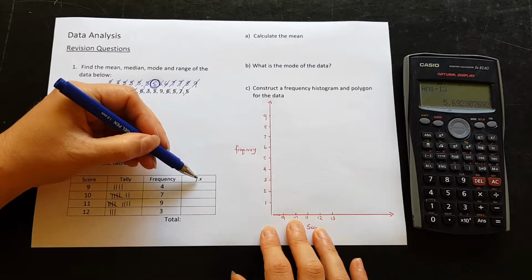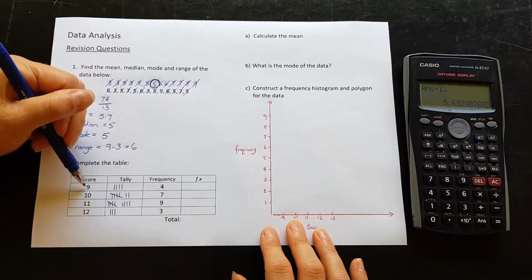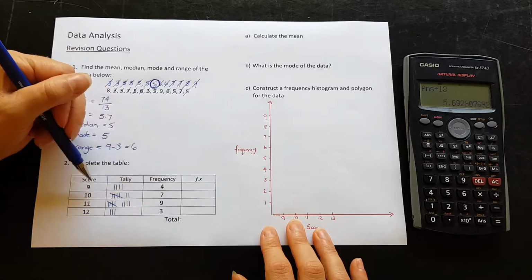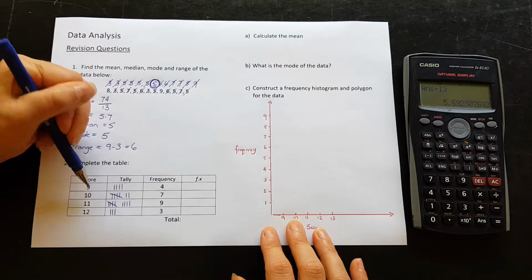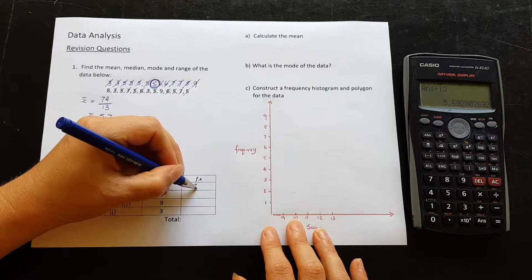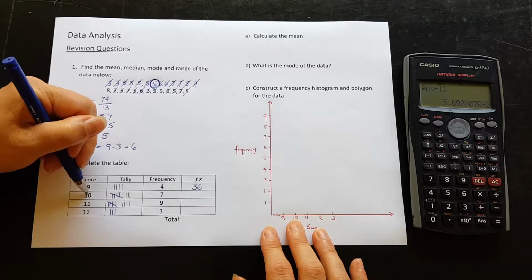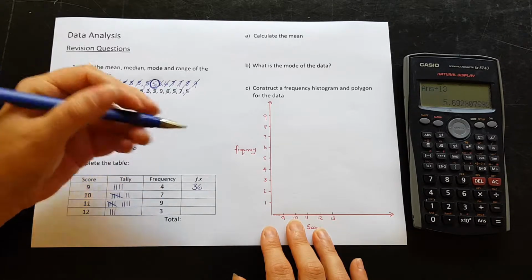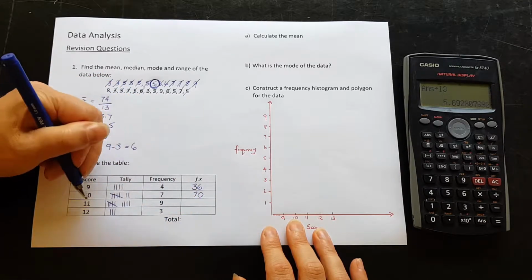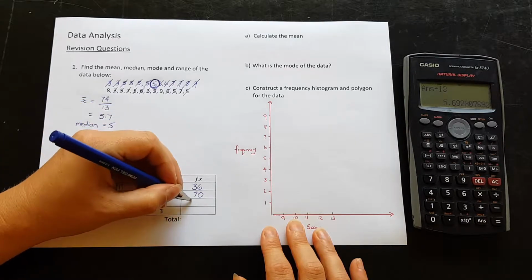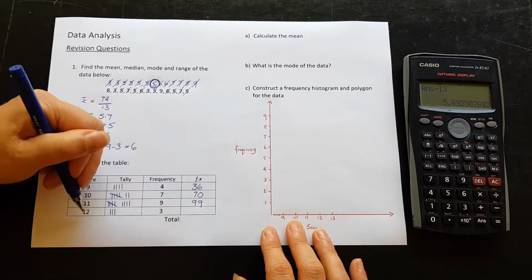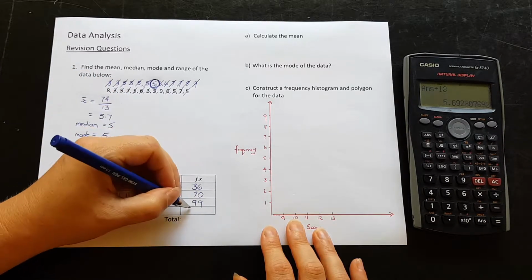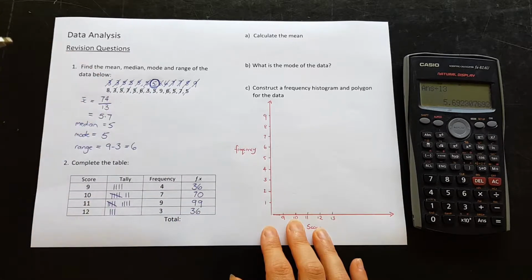Okay, now fx over here, this last column, is found by multiplying the score with the frequency. So 9 times 4 is 36. 10 times 7 is 70. 11 times 9 is 99. And 12 times 3 is 36.